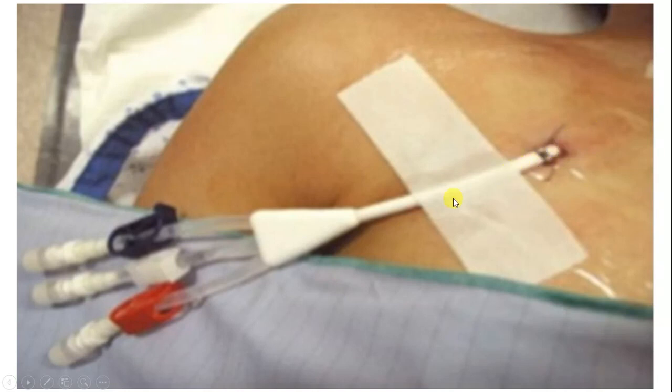Here you can see the direction of the catheter, and after the catheter has been put, it has been secured at the side. Here you see the different ports, 1, 2, 3 ports. One of these ports can be used for measuring the pressure.